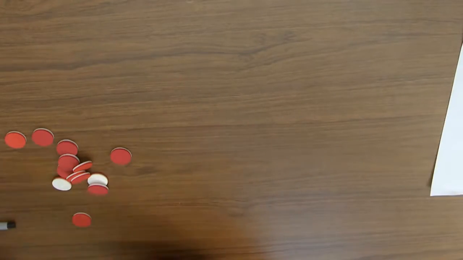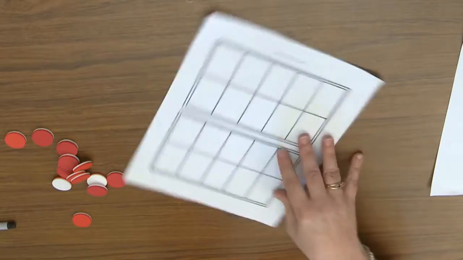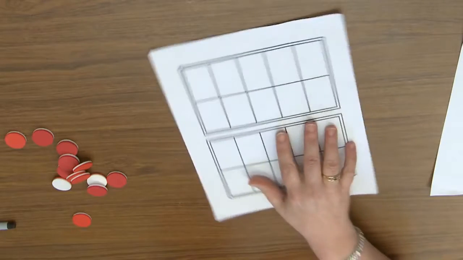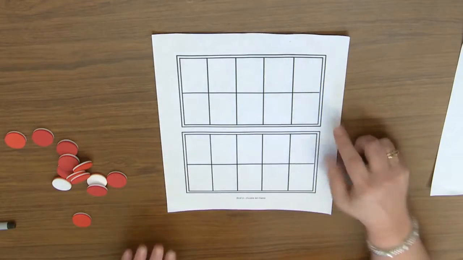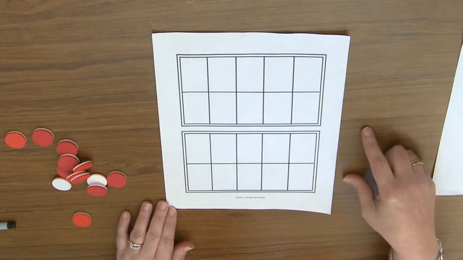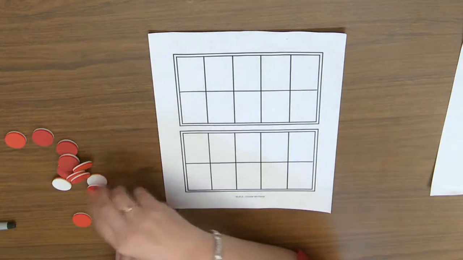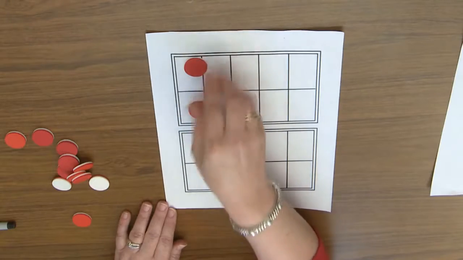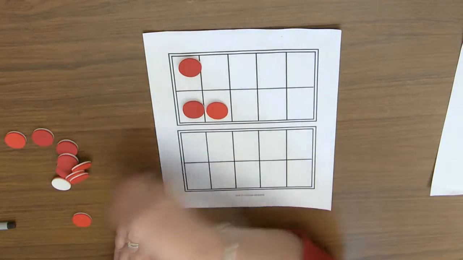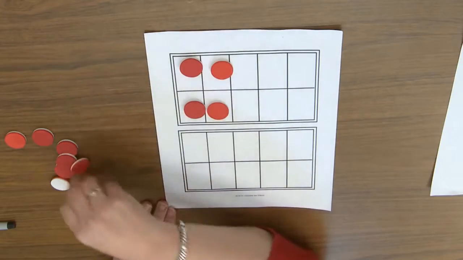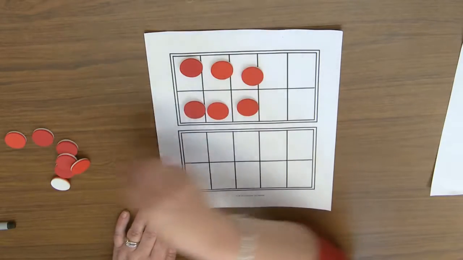Okay, kind of back to looking at what we did earlier would be your double 10 frames. Double 10 frames is what you would use to help with place value, but you also use these to help with working up beyond 10. So when you get to those teens. Now the teens are the hardest for children to learn because simply they don't make sense.